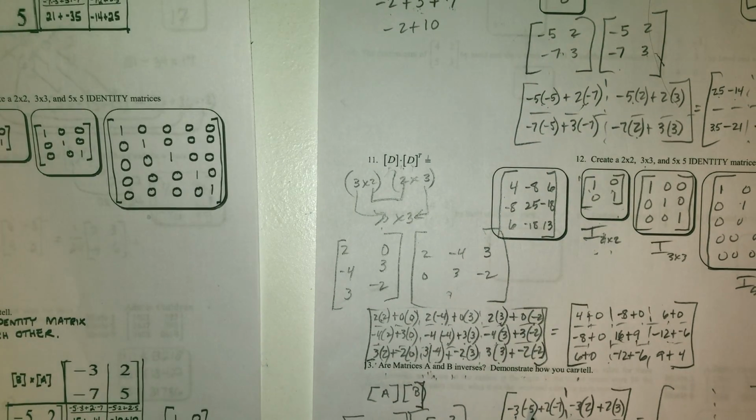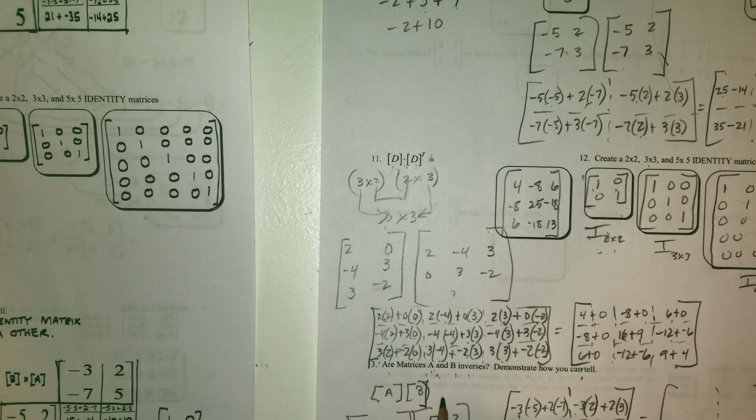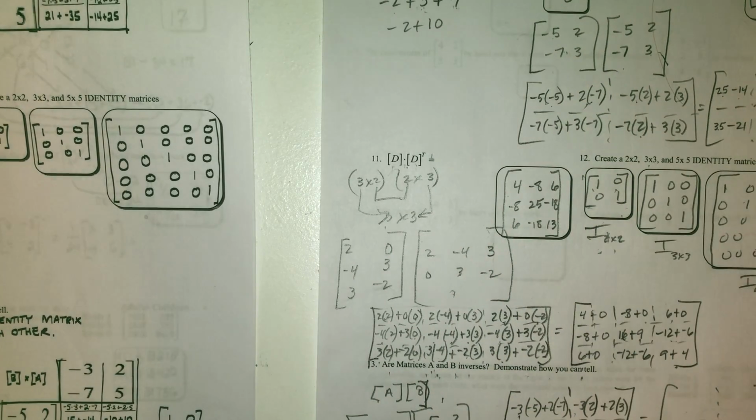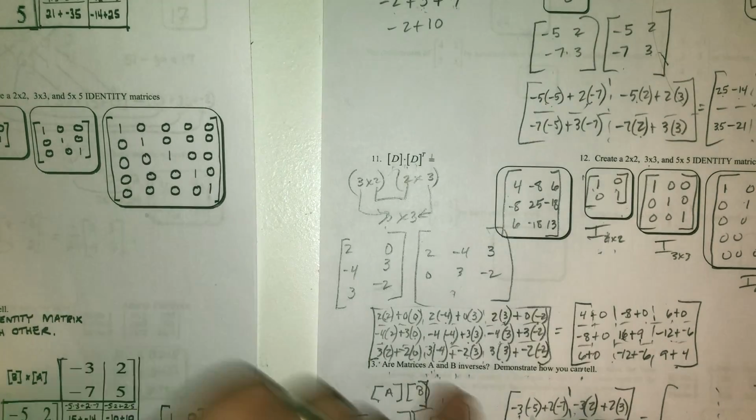and by the way, you're going to have to do both. You're going to have to do A times B and B times A in order to figure out if it's an identity. I forgot that. I'm sorry. All right, we'll check this one first.